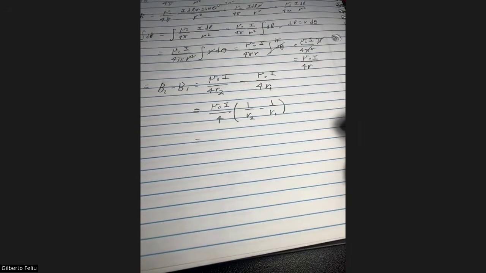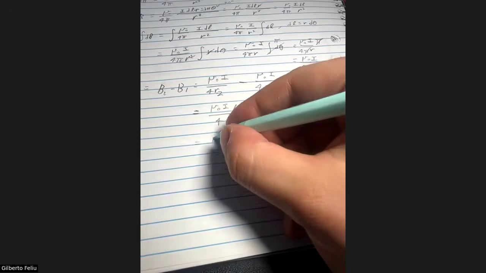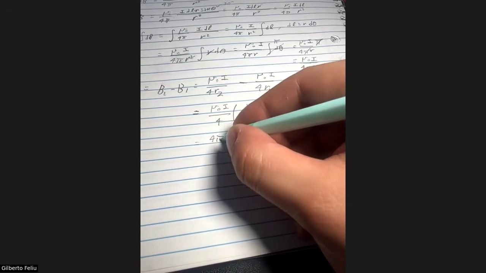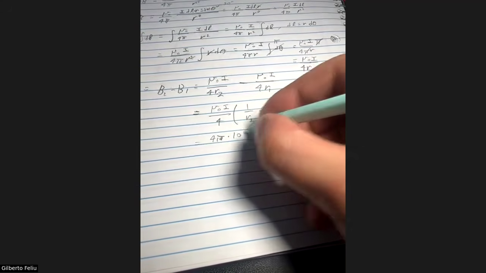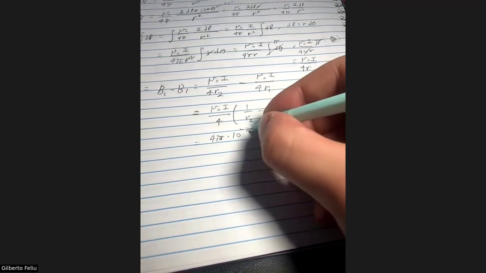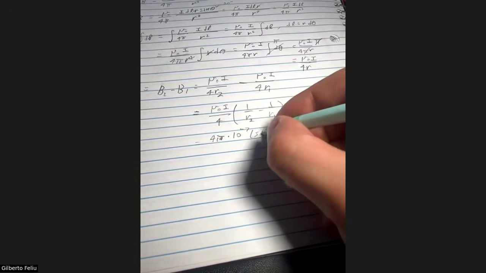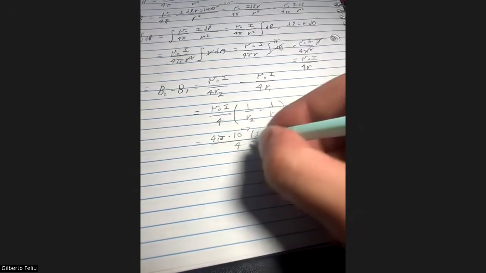And I guess now we can just plug in some numbers. So we have 4 pi times 10 to the power of negative 7. The current is 5 amps, divided by 4.